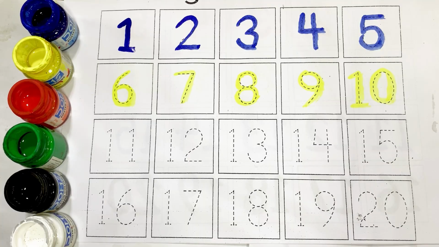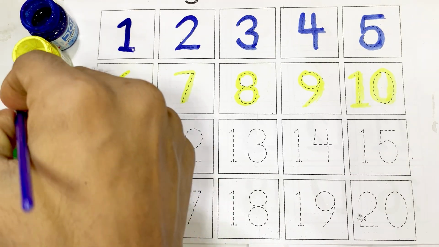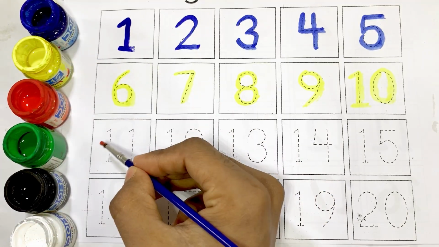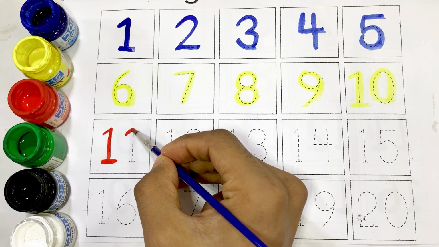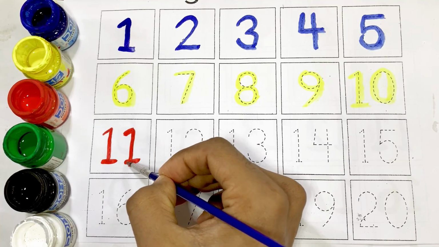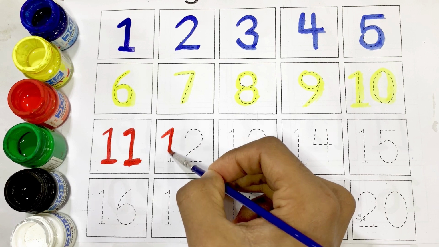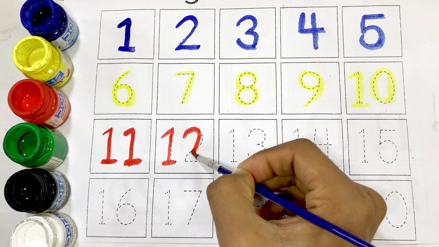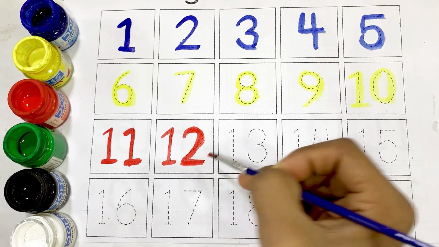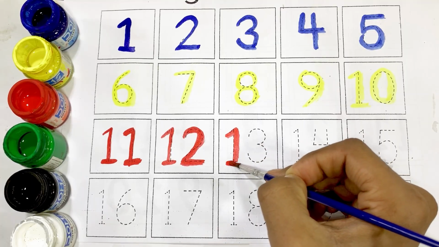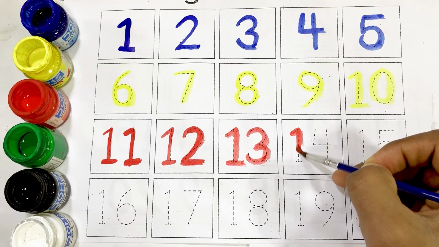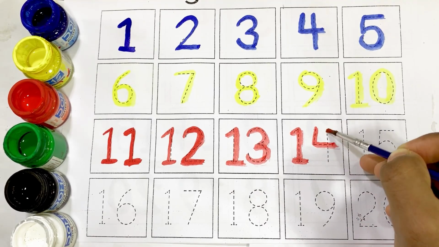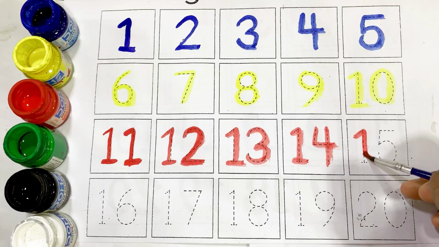Now 11. The numbers of 11, and use red color. This is 11. This is 12. This is 13. This is 14. This is 15.